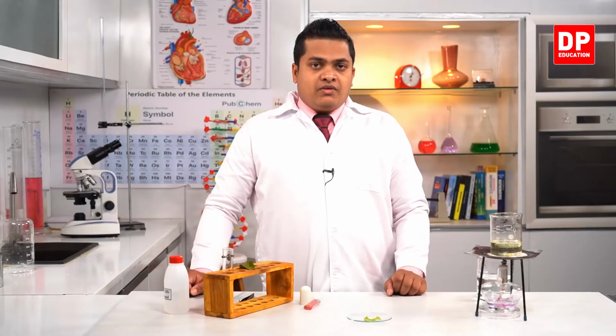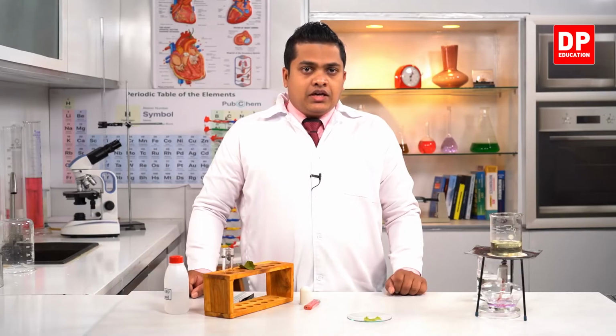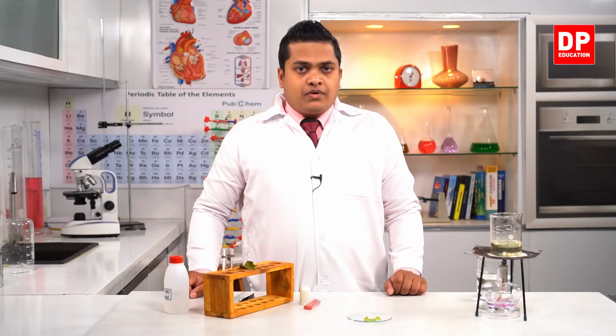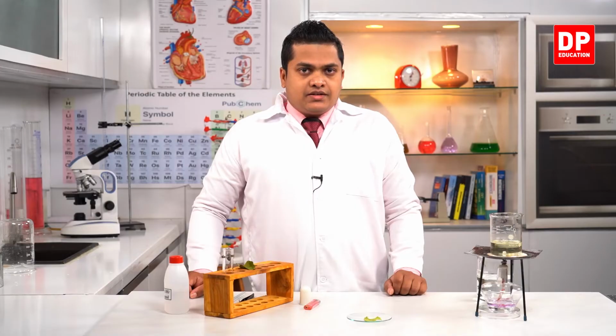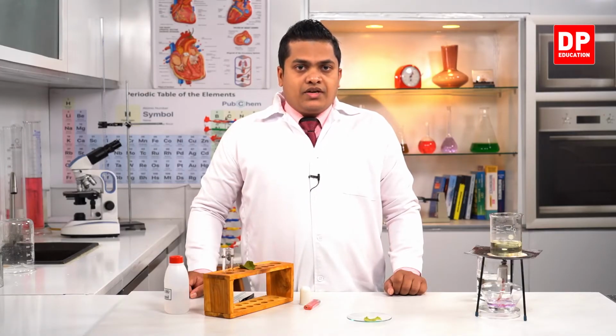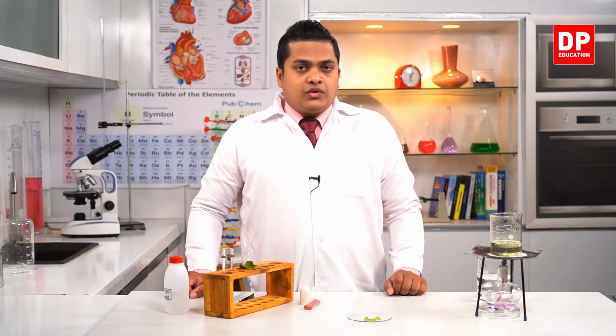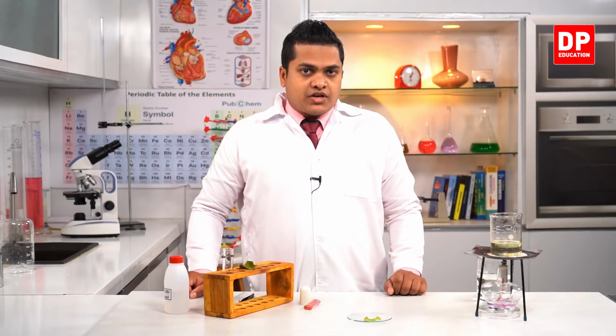Once again, we boiled it using normal water. Then we took it out and placed it in a boiling tube, and we filled the boiling tube with alcohol. Then we placed it inside the water beaker. Then once again, we boiled it. So after that, now I'm going to test this system for the presence of starch.